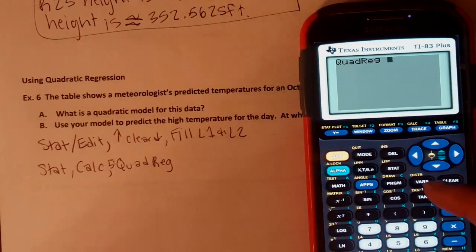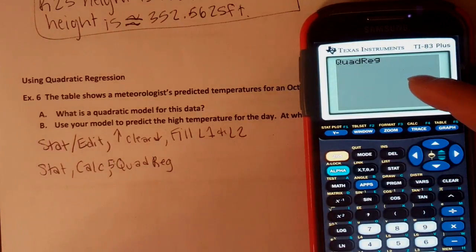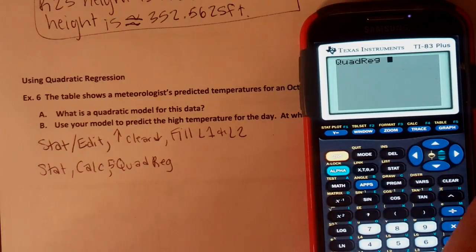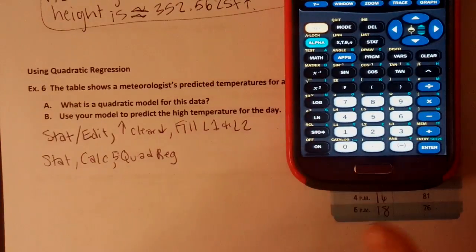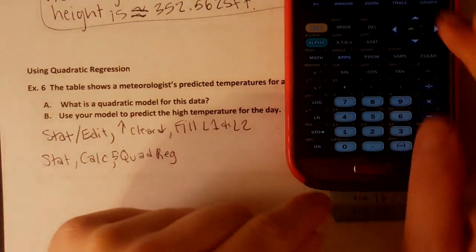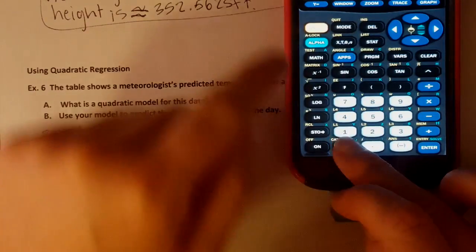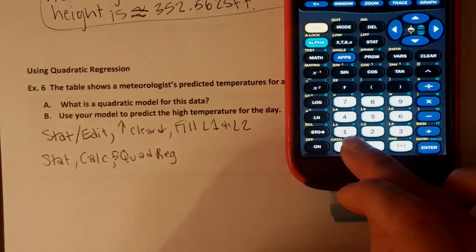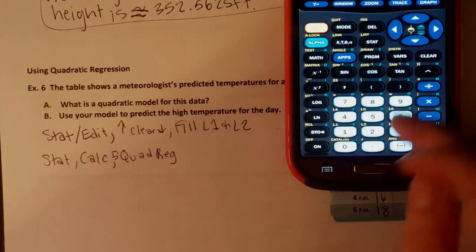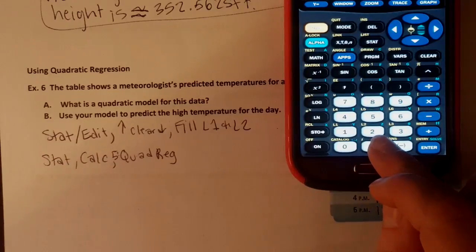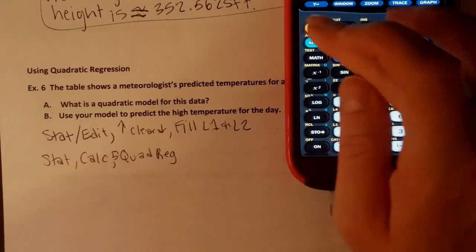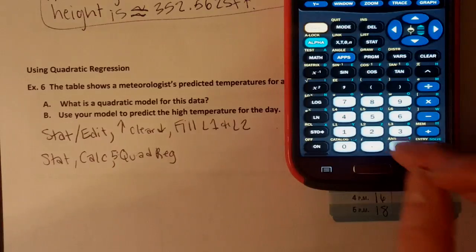And I have the old version of the calculator. If you have the new version of the calculator, your setup is slightly different. Just make sure it's pulling from L1 and L2. Okay, so we need to first tell it where our data is, in L1 and L2. See down here, above the 1 and the 2, in yellow, I have a yellow second button, mine has L1, and in yellow above 2 mine has L2. So I'm going to go second number 1, and then there's a comma.